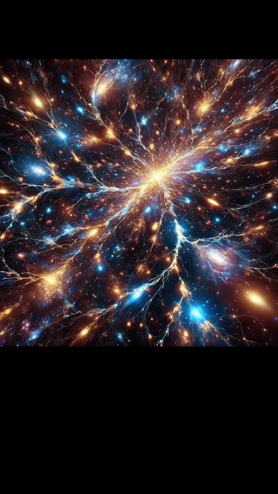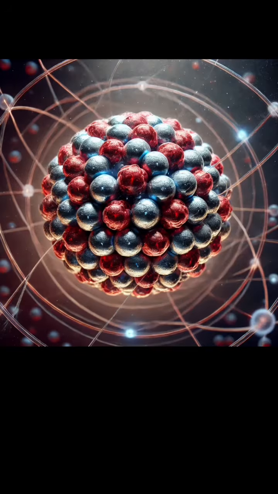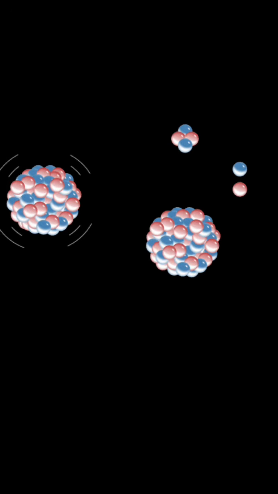3. The strong nuclear force, the universe's binding agent. Going even smaller, inside every atom, the strong nuclear force holds protons and neutrons together. Without it, atoms would disintegrate, and matter as we know it wouldn't exist.